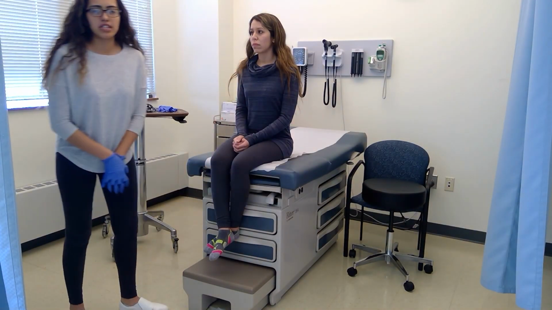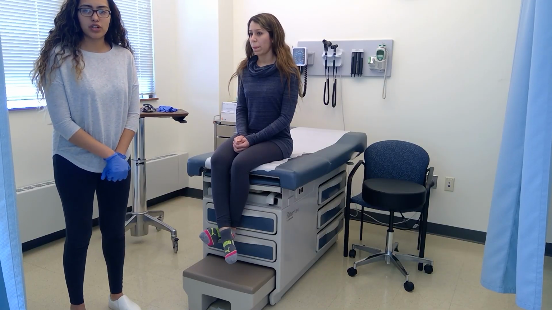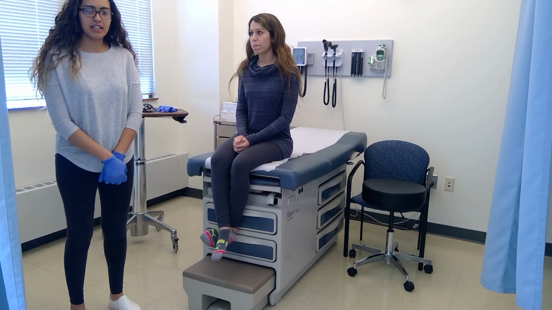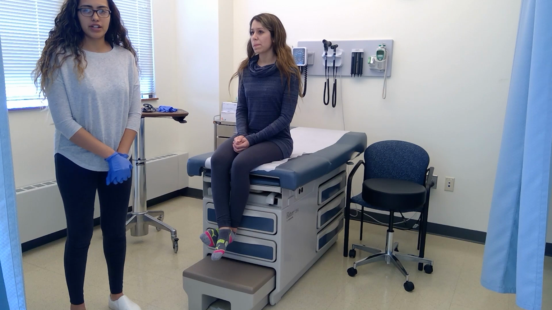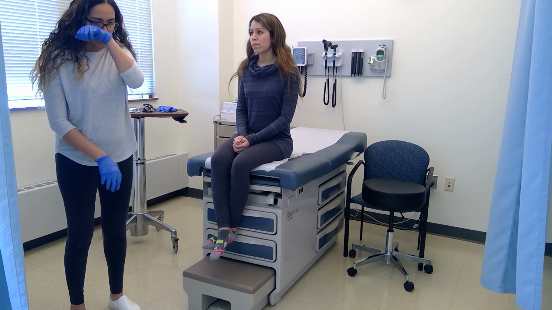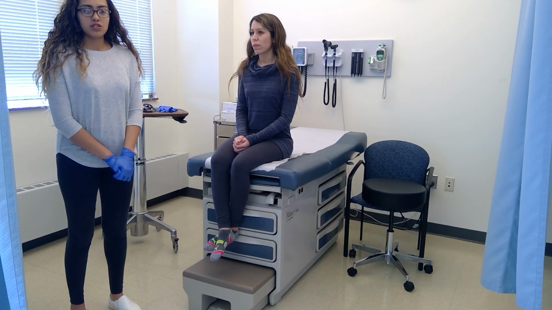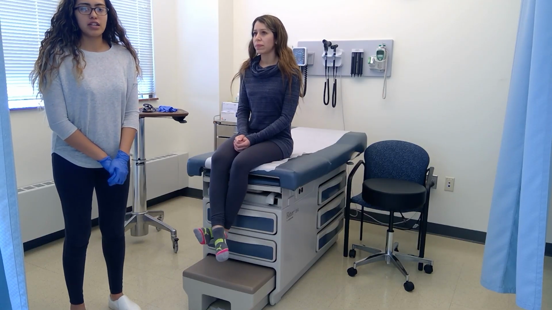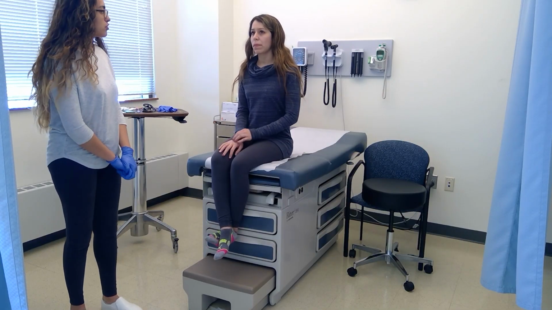So on palpation, I want to feel whether they are firm, tender, or enlarged. If they were, that would indicate infection. If they were asymmetrical, hard, fixed, and tender or non-tender, that would indicate a malignancy. So that concludes that part of that examination. Then we are going to move on to peripheral vasculature.